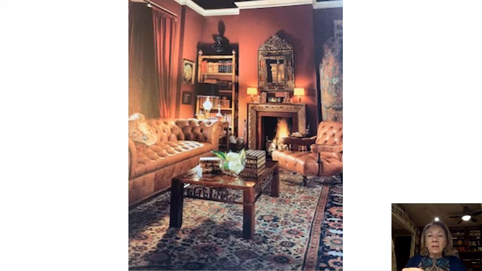So let's start with this image that shows us quite a busy but a very beautiful rug that is being used as a floor covering. It's probably almost a wall-to-wall size rug on the floor of this room. And you can see that the rug really defines the space, defines the whole look, and sets the tone for this entire room based upon this beautiful rug.